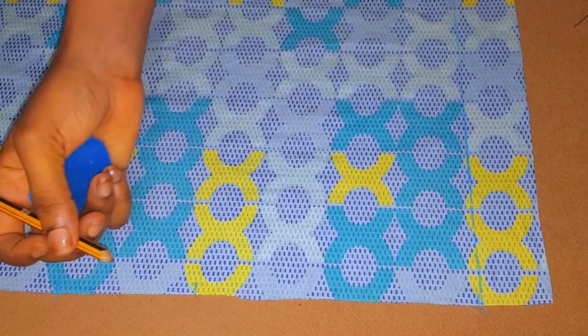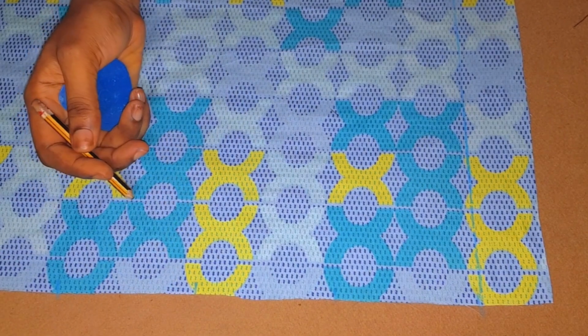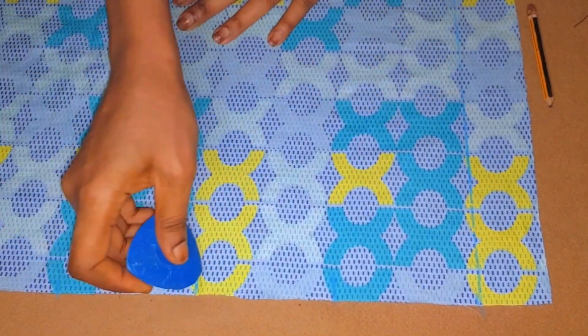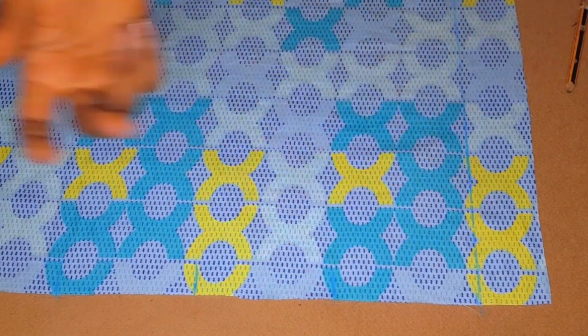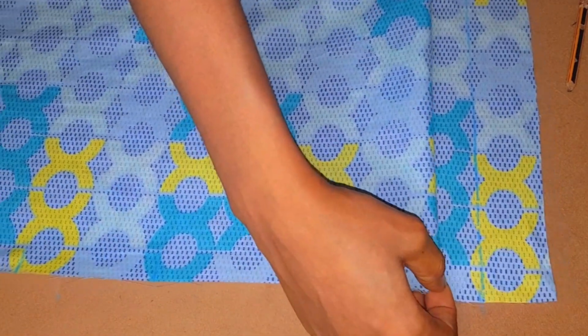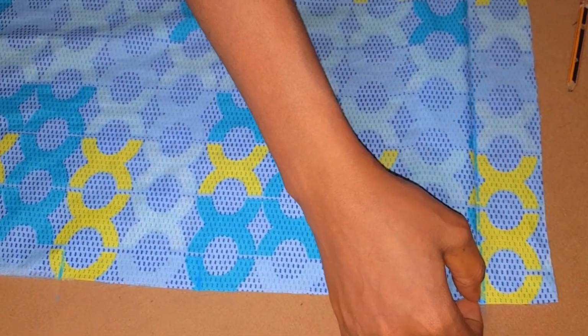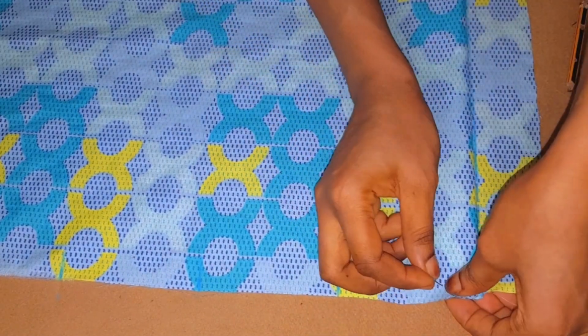The waist measurement I'm using for this tutorial is 32. I'm using my chalk to highlight the marks that I have made so that you can see them clearly. Then look at this first line, not the allowance line. This first one, you just place over the allowance line, and then you get your pin to hold it in place.